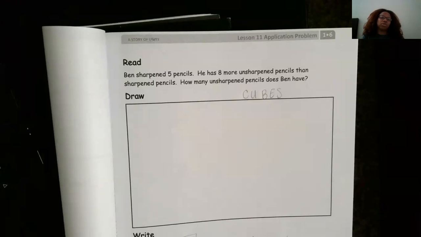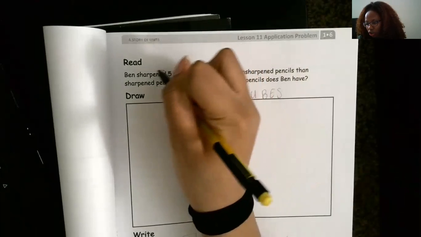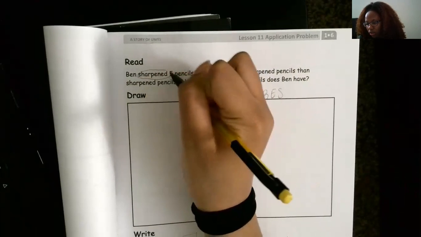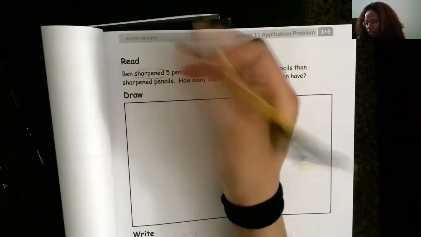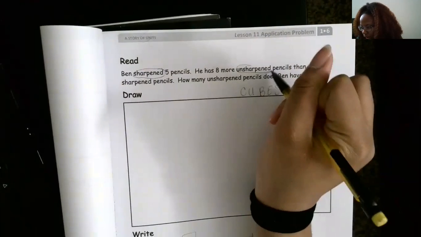If we're using our cube strategy, what do you think will be our key numbers and labels? I think I heard someone say Ben, but for this application problem, we're not going to use Ben. What do you think we're going to use instead? Not pencils either. So for our labels, we are going to want to use sharpened, and we're going to use unsharpened because that's telling us what kind of pencils we have.